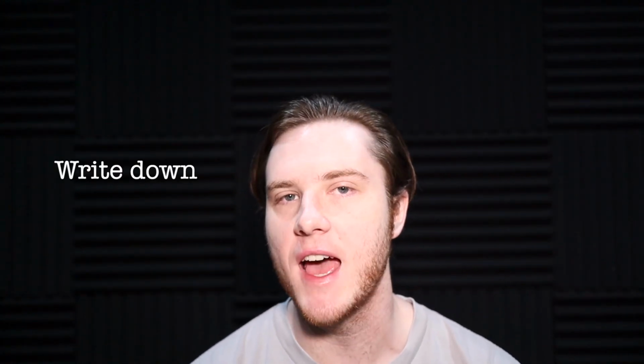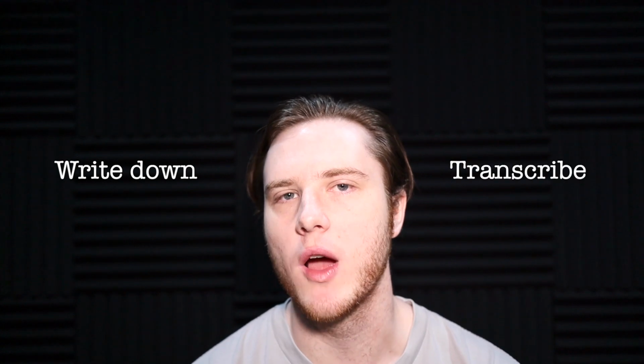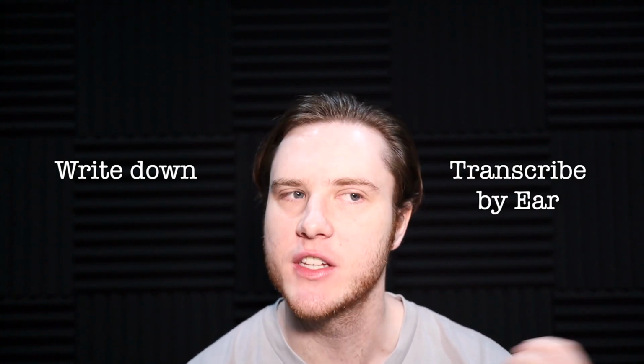The 2 main ways to transcribe would be to either write down the solo or to transcribe by ear, where you can listen and sing it back and be able to either sing the whole solo or hear the whole solo in your head. So try to get it as close as you can to the recording. This can be very difficult sometimes if you have a whole band playing and you're trying to listen out for something like ghost notes. It can be very difficult, but get it as close as you can.